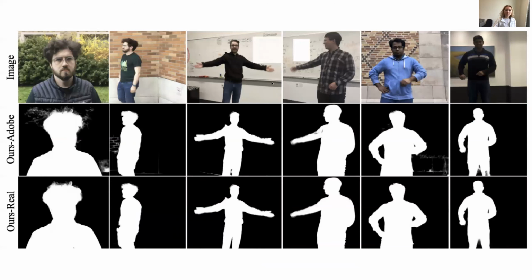For example, here, each column is a different input photo. There are 6 of them here. The middle row shows the result of step number 1, and the bottom row shows the result after step number 2 of our algorithm. So you can see that artifacts like these disappear, artifacts that came from the background, artifacts in the hair area disappear, and so on.